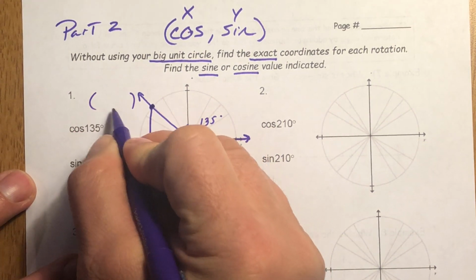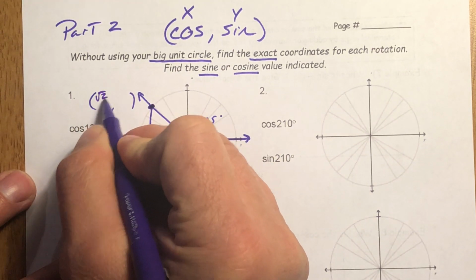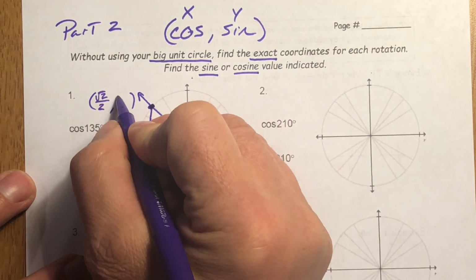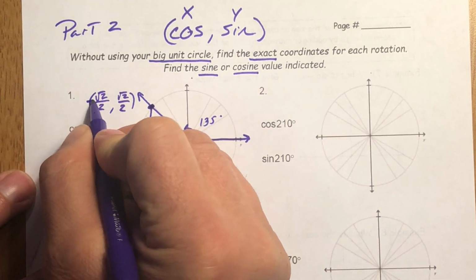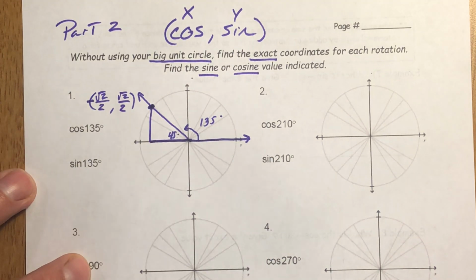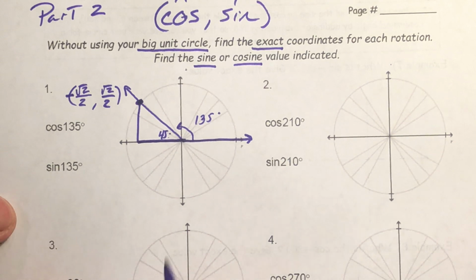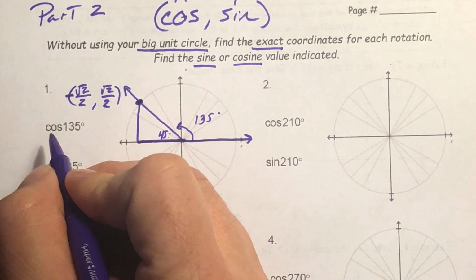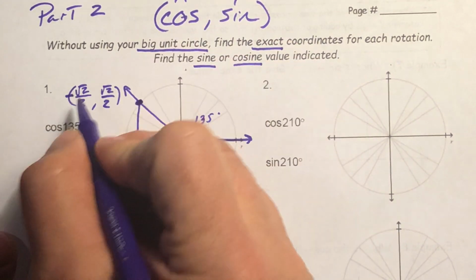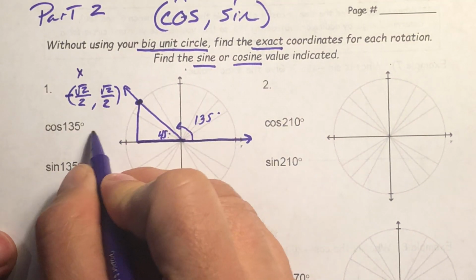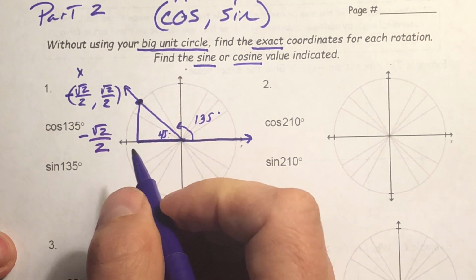All right, so if I remember from our last notes, this coordinate is going to be root 2 over 2 and then root 2 over 2. Now, since we went in a negative direction, that's going to be a negative root 2 over 2. All right, make that a little bigger for you guys. Okay, now I want the cosine of 135 degrees. So cosine is the x value. So that's this guy right here. So the cosine of 135 degrees is negative root 2 over 2.